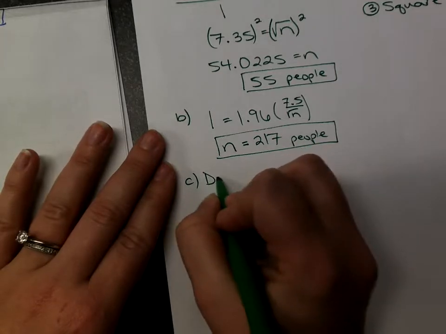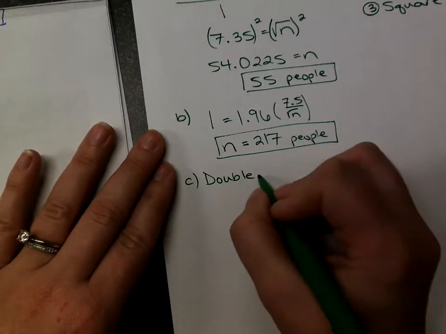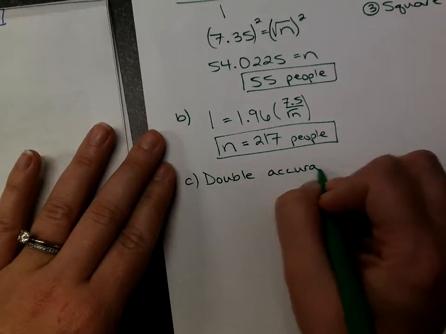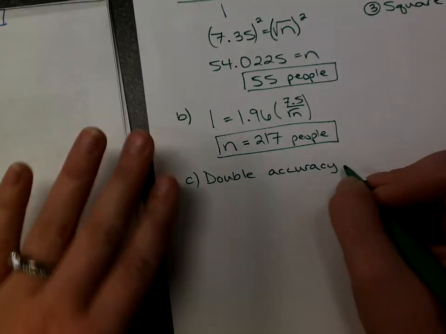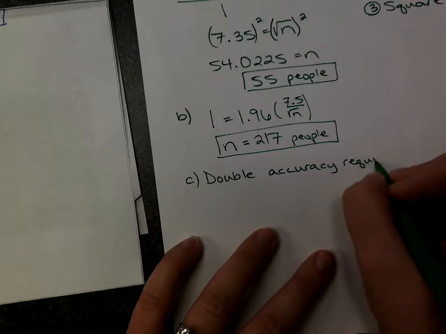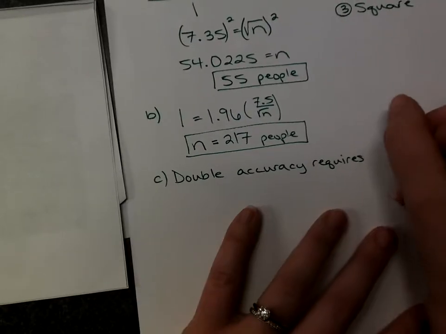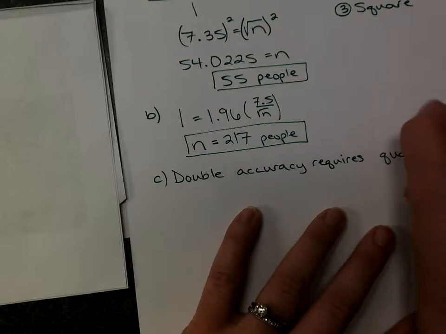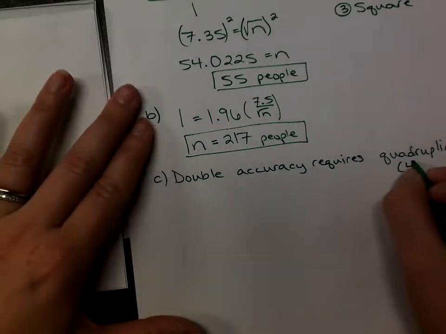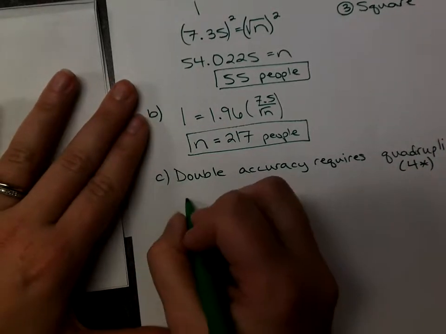So doubling the accuracy requires quadrupling, 4 times, the sample size.